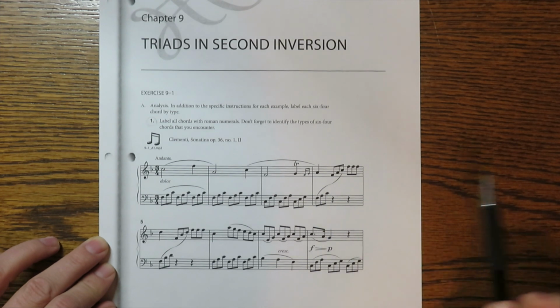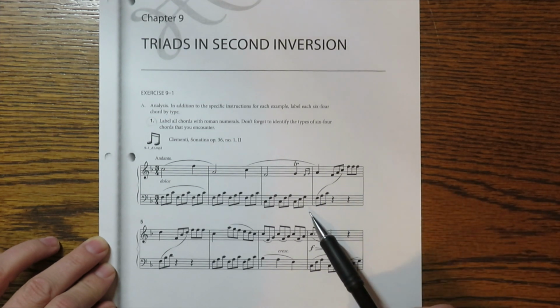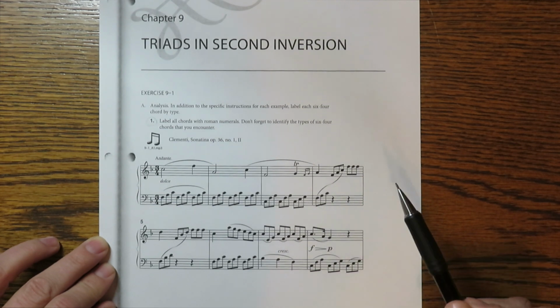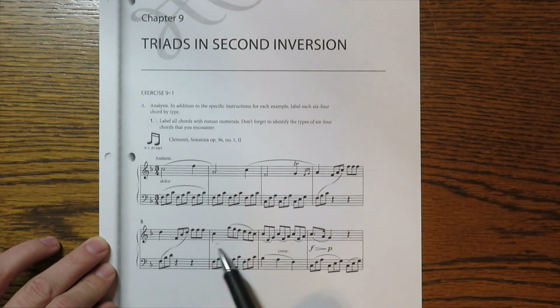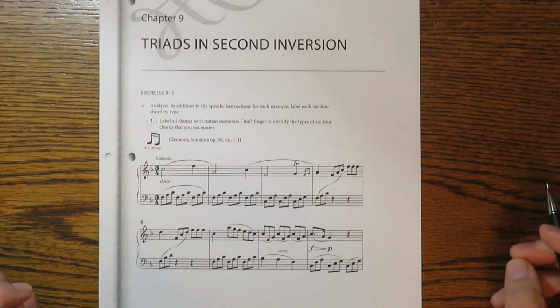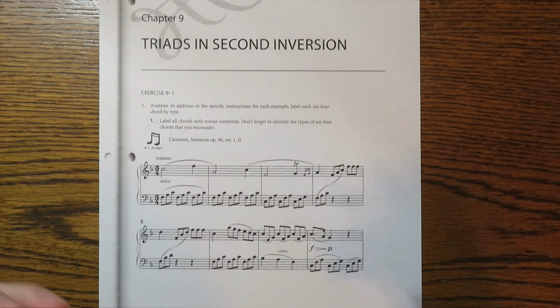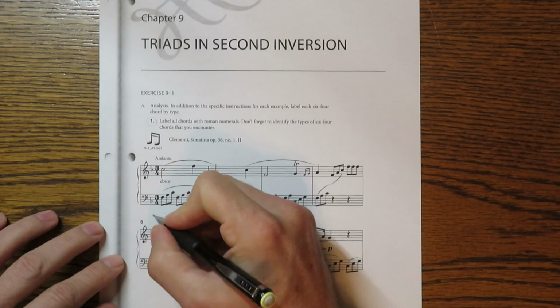So that's a 5-1. That's a good indicator that we are in the key of F. And I don't see any C sharps, which is the leading tone of D minor, and that would be an indicator that we're in the minor key using the harmonic minor scale. So we are in F.